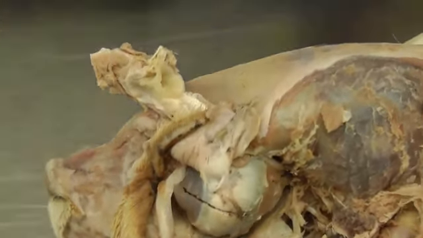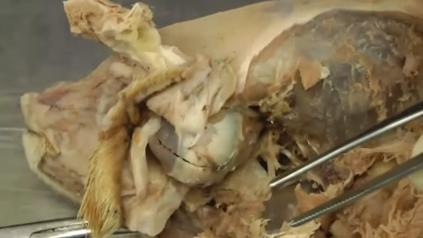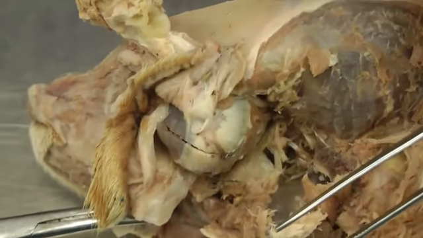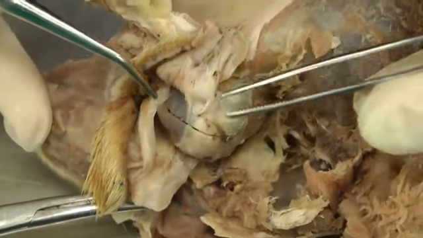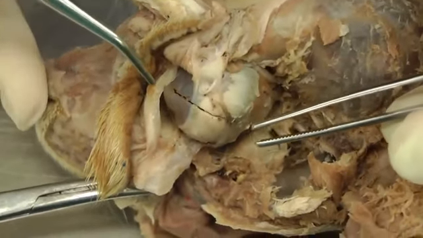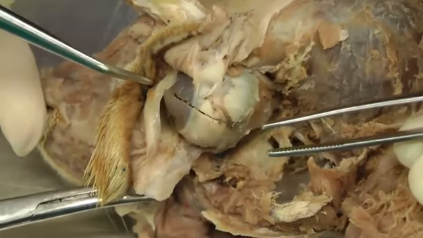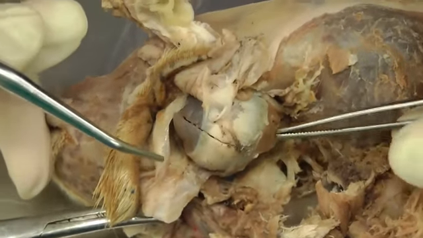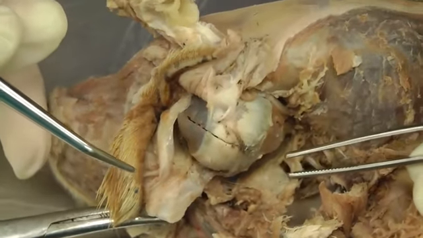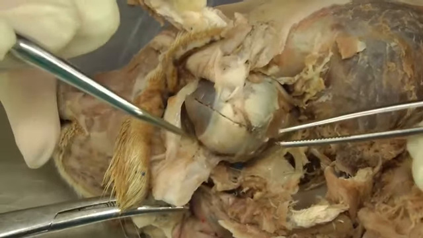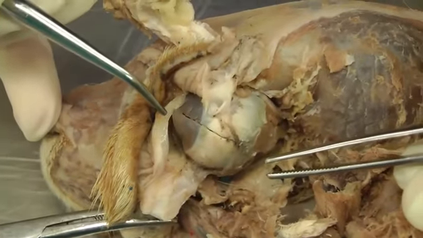And once you open it, you'll be able to see some of the structures inside, but in the cat everything gets pretty tiny, so you won't be able to see everything, and you may want to look at a dog as well. And then the figures in the book that are helpful for this lab: 5-33 is helpful for the muscles that we just went over, and then 5-36 is helpful for the eye structures themselves.